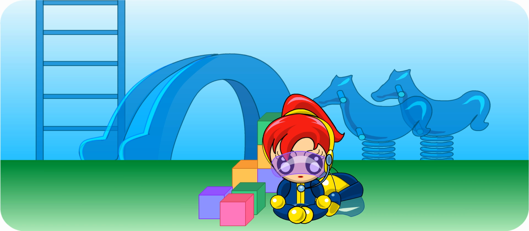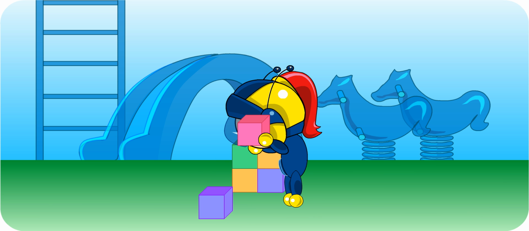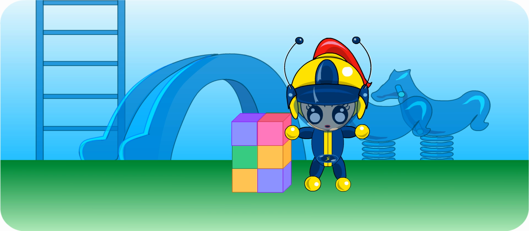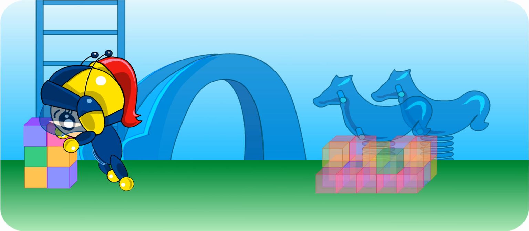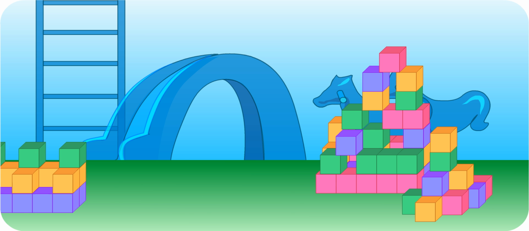Turbo Girl, do you remember playing with wooden blocks when you were younger? Yes, I like to stack them together to make a tower and challenge my friends to see who can build the tallest tower. Well, we can also create many other interesting objects by stacking cubes together. Let me show you some examples.